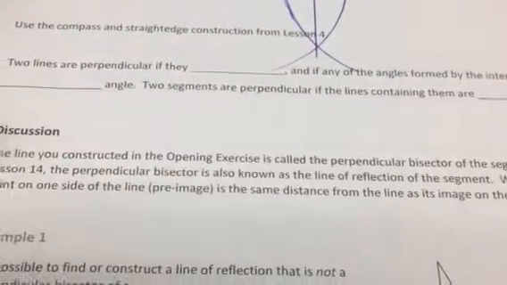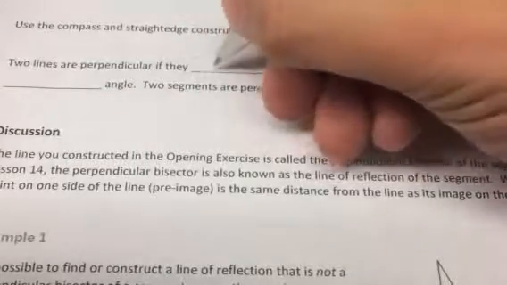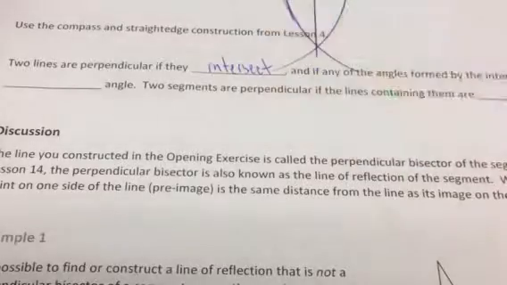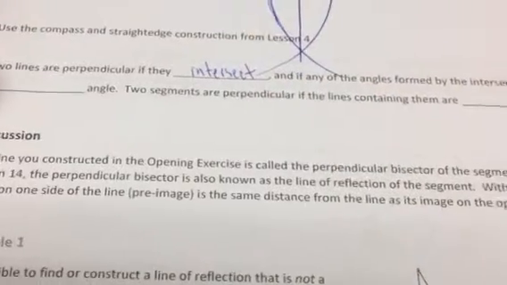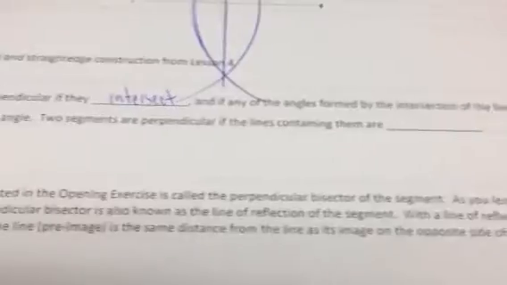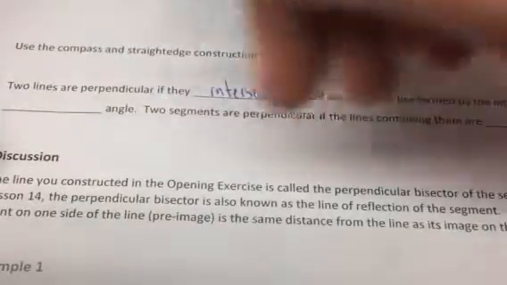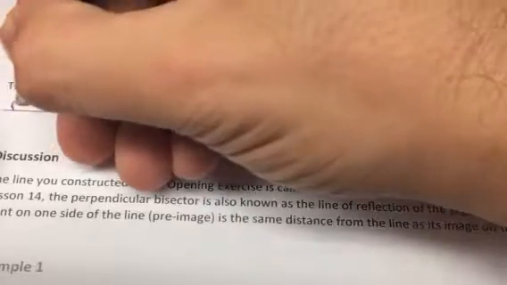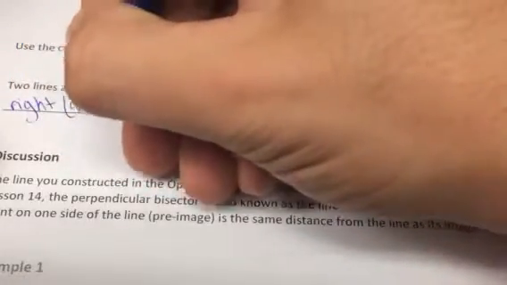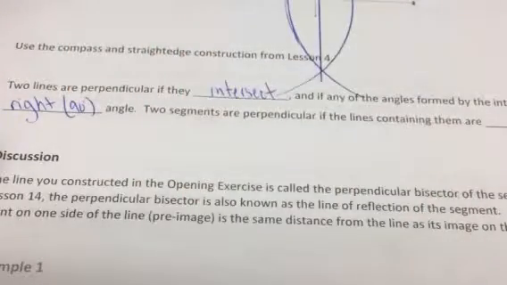Let's go over it. Two lines are perpendicular if they intersect, and if any of the angles formed by the intersection of the lines is a 90-degree angle, or a right angle. So we know right angles are 90 degrees.